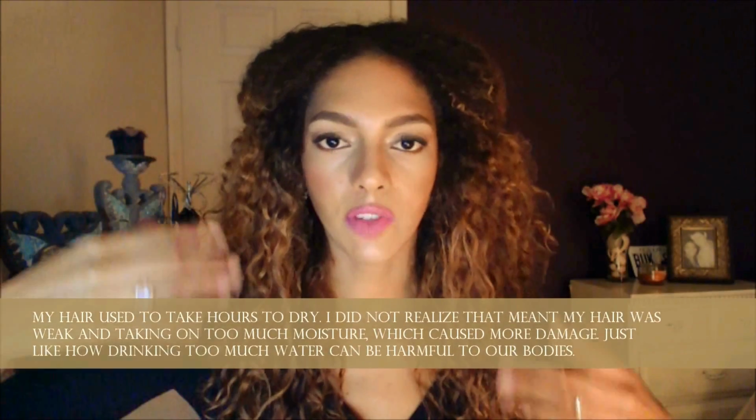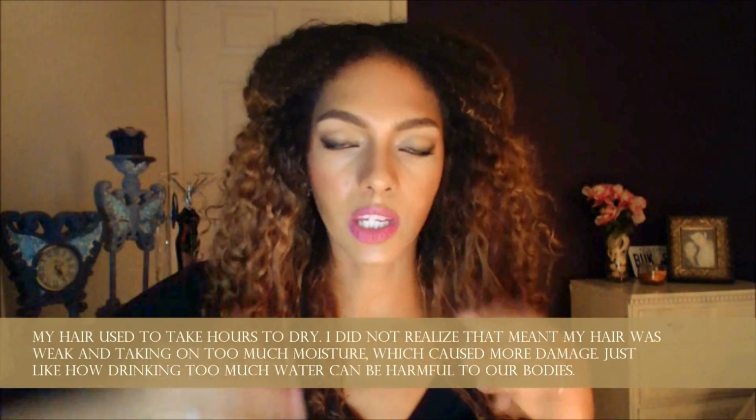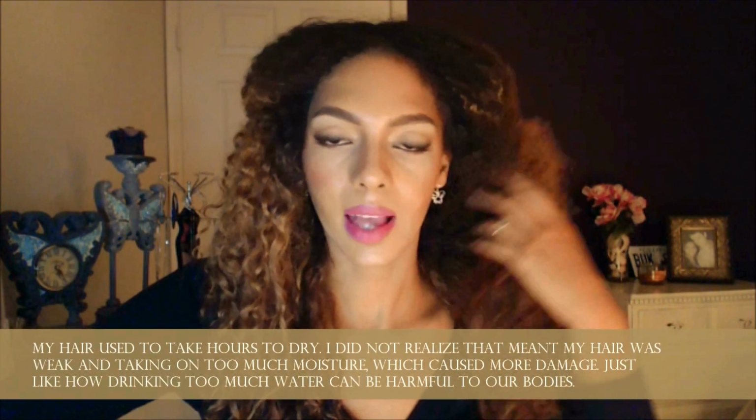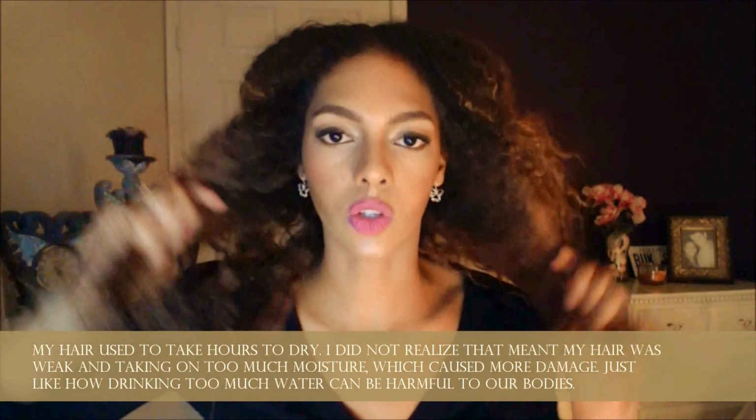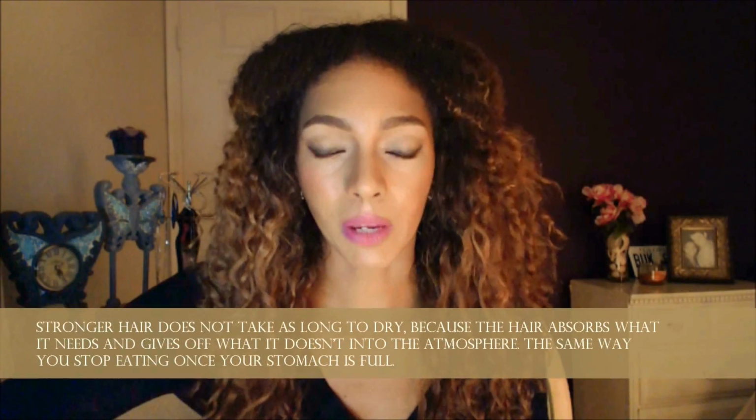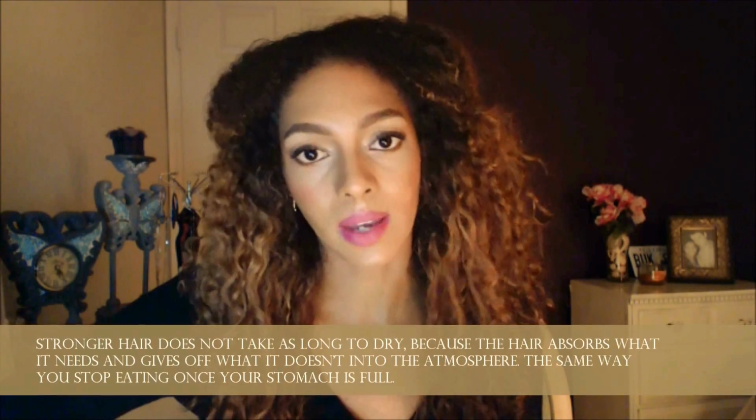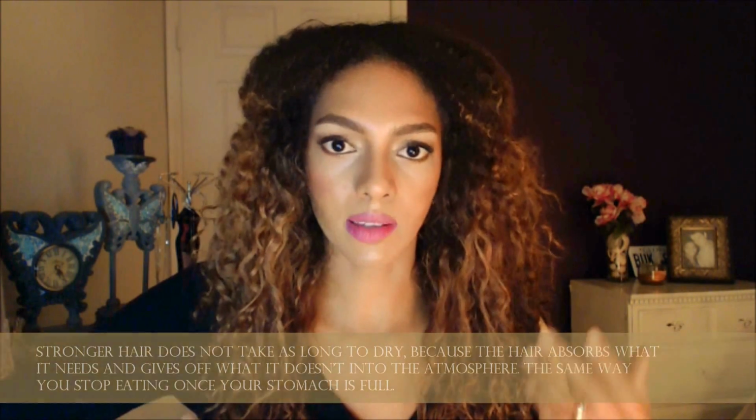The last thing we're going to measure is the strength of your hair. After you get out of the shower and your hair is completely wet, after you towel dry it, dab it with a t-shirt, however you dry your hair, see how much water is still left in your hair. If there's a lot, then it's very porous. If there isn't, then your hair is not as porous, and therefore it's stronger.